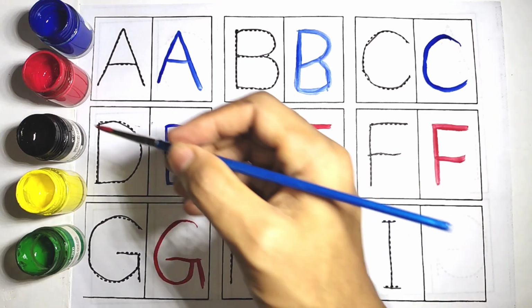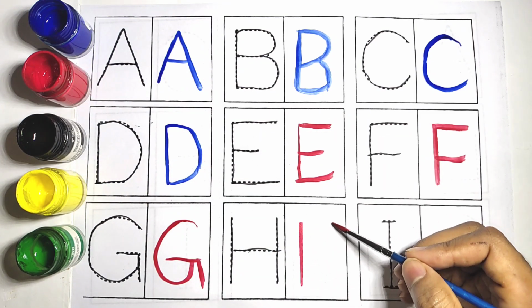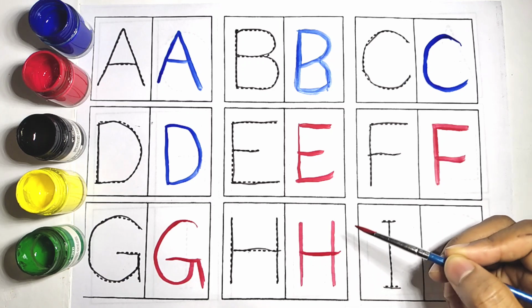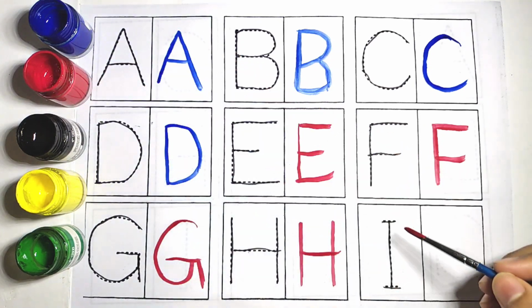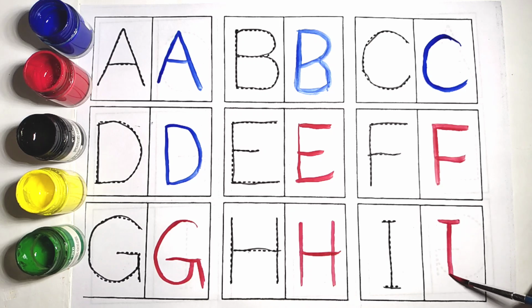The next one is H. H for hand. And the last one is I. Now we draw the letter of I. I for eyes.